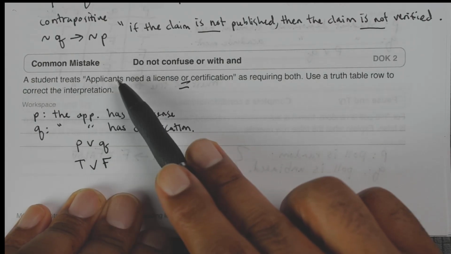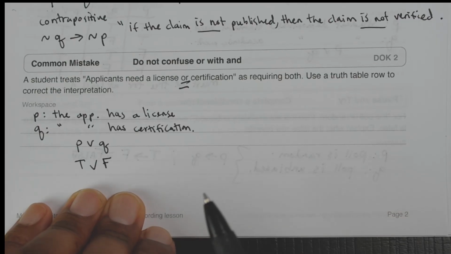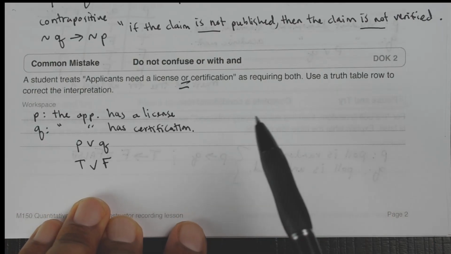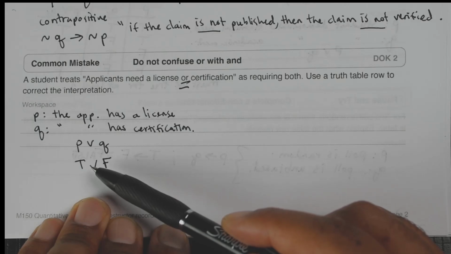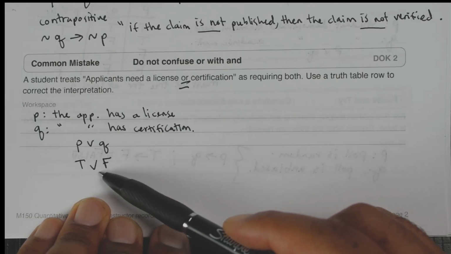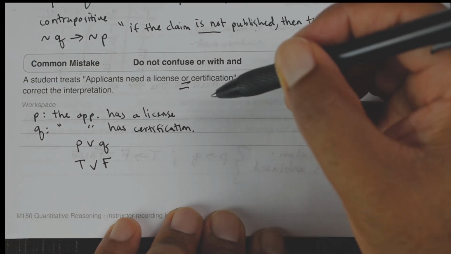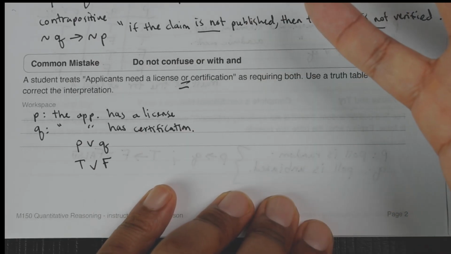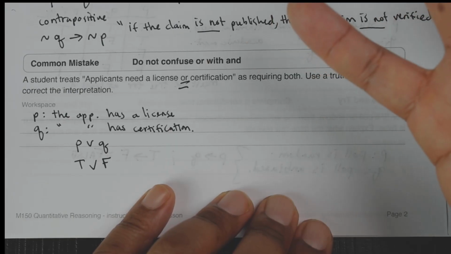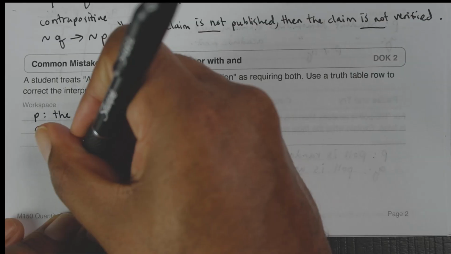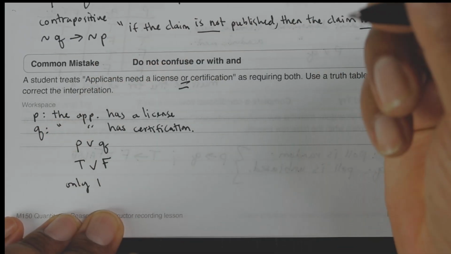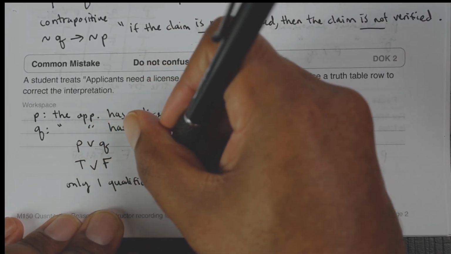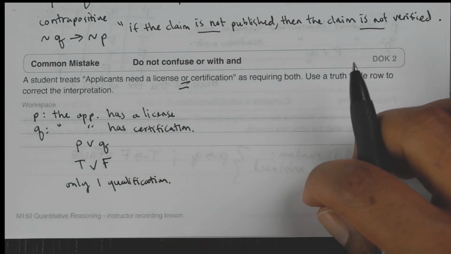A student treats applicants need a license or certificate as requiring both, okay? But again, when we're evaluating or, because or essentially only needs one, the applicant in this case satisfies the requirement. The student does not need both conditions. Now, let's compare that with an and statement. So they only need one here. They only need one to qualify for that.